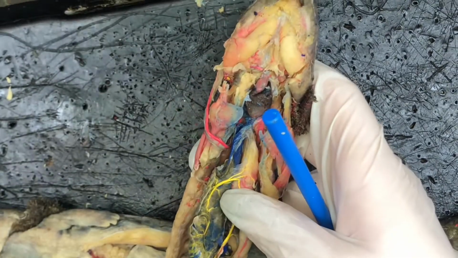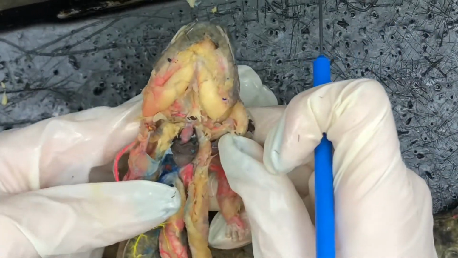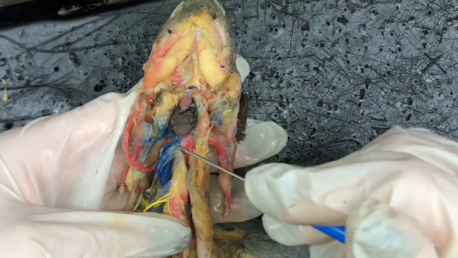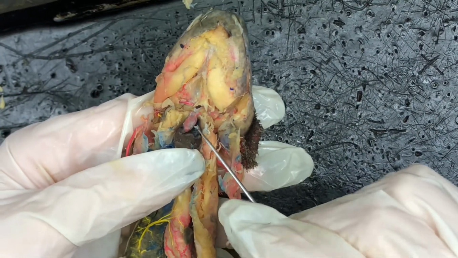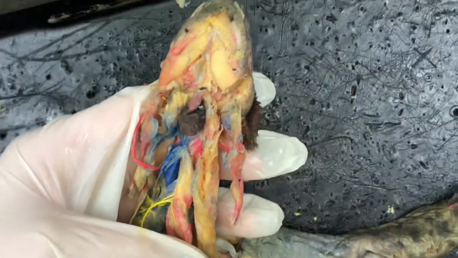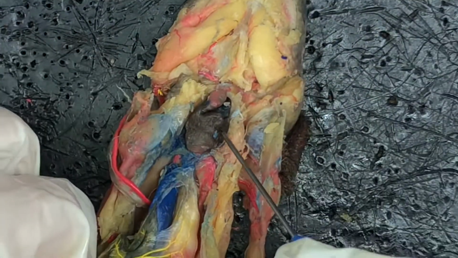In this video, we're going to go over the circulatory system of the Necturus. To start us off, we have the heart right here, as you can see. We have the atria on the side of the heart right here. Let's see if we can zoom in a little bit more on that. Perfect. So we have the heart right here.